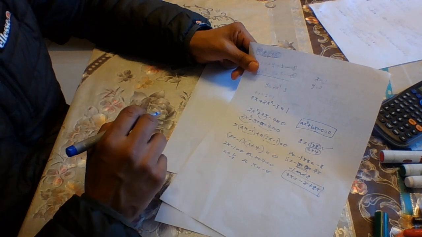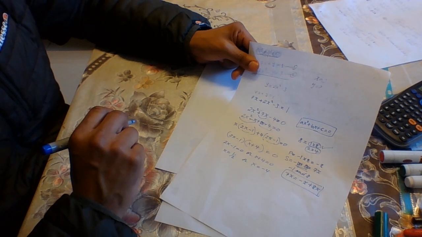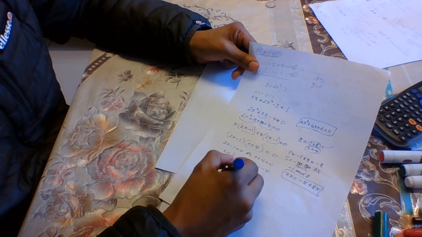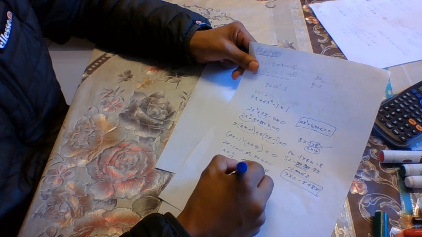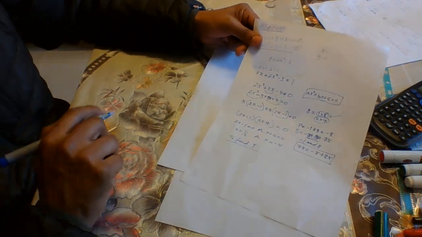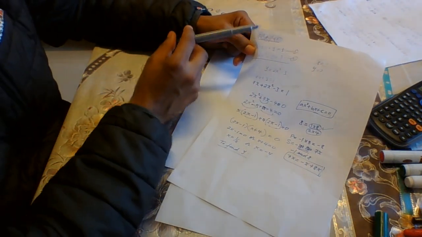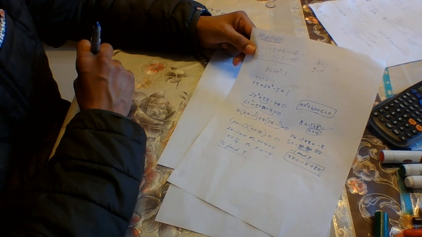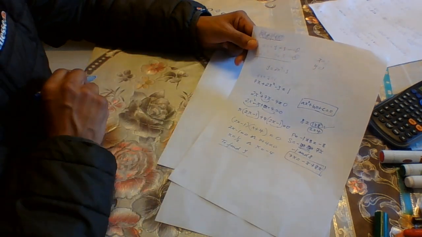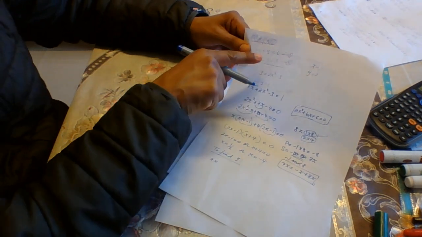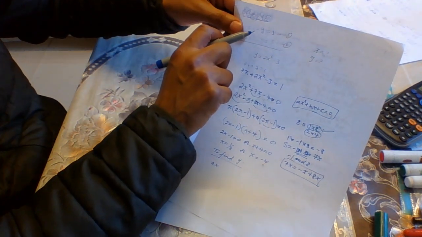Now the next step is how to find the value of y. What we need to do is pick either this equation or that equation. The best one is to take the linear equation, the first one, so 7x plus y is equal to 1.